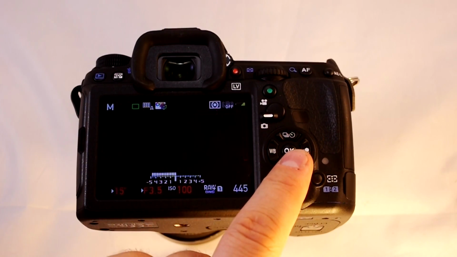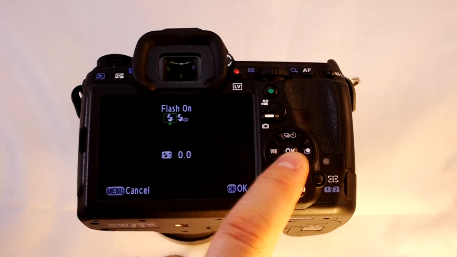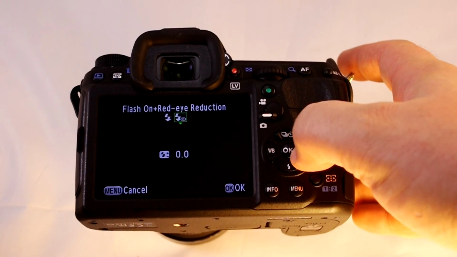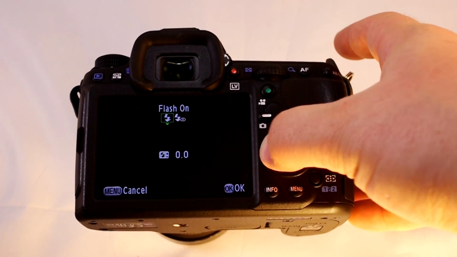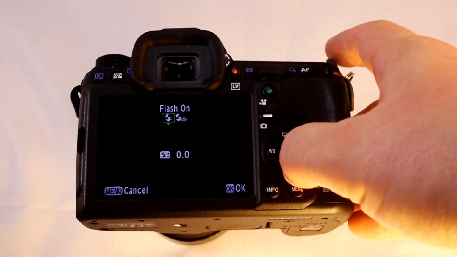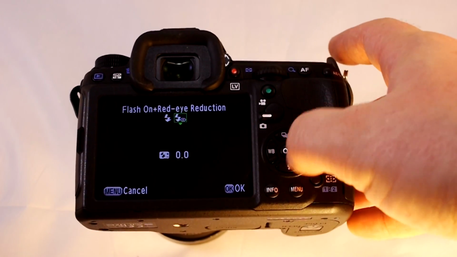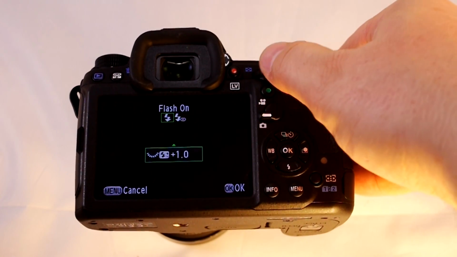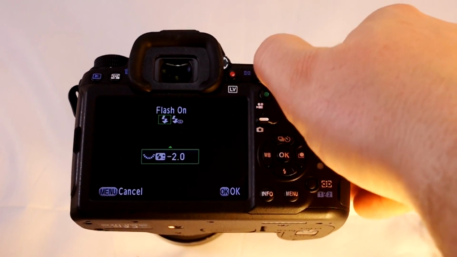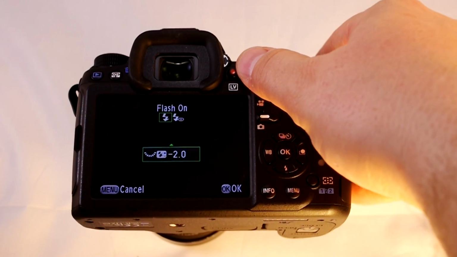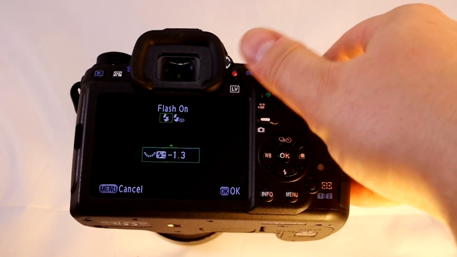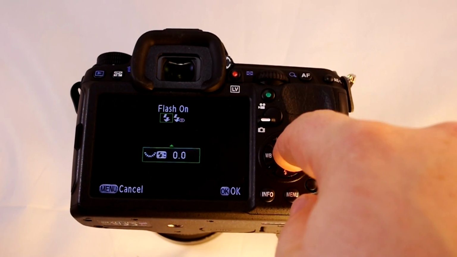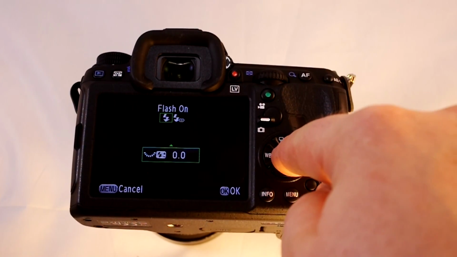Next thing we're going to look at here is the flash modes. These are the flash modes on the K-3 II. Flash on and flash on with red eye reduction. Now, here's with the flash on and also with the flash red eye reduction, you can go down to this lower menu, and with the rear command wheel you can adjust the power of the flash from 2 stops of flash reduction up to 1 extra stop of flash power. And that's it for the flash menu on the Pentax K-3 II.